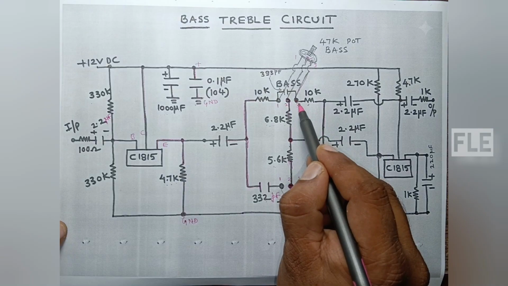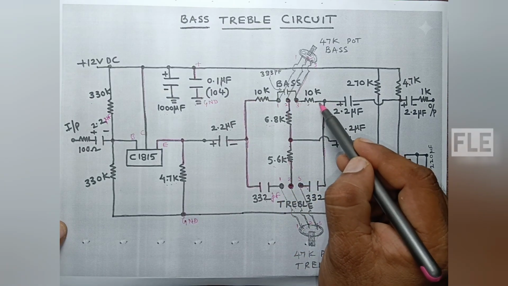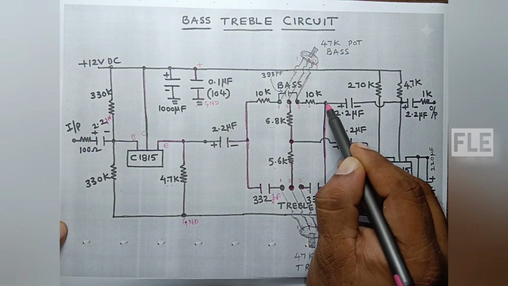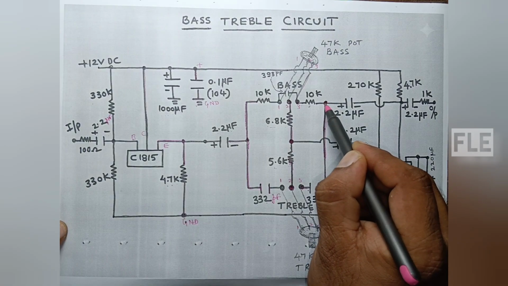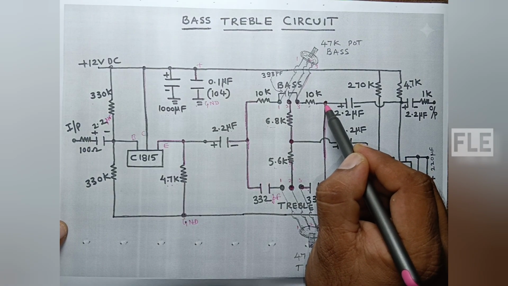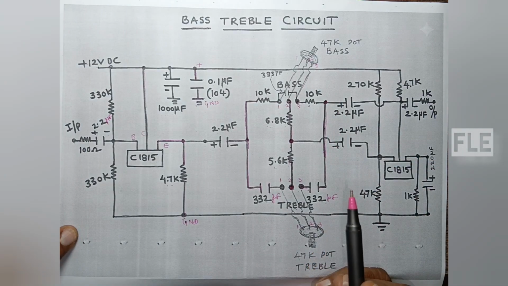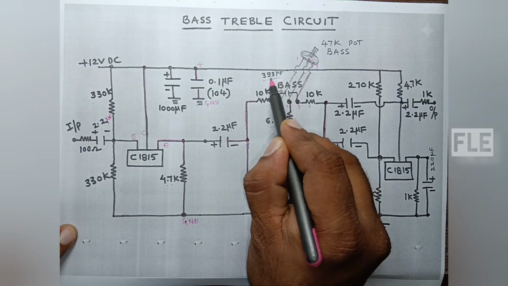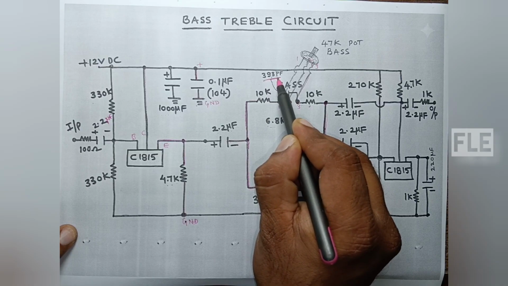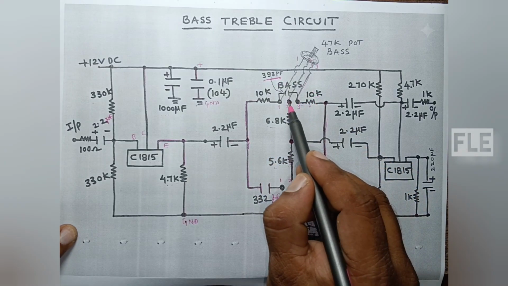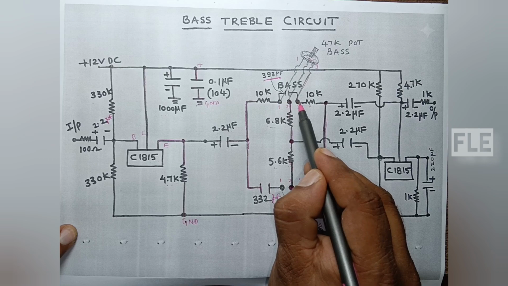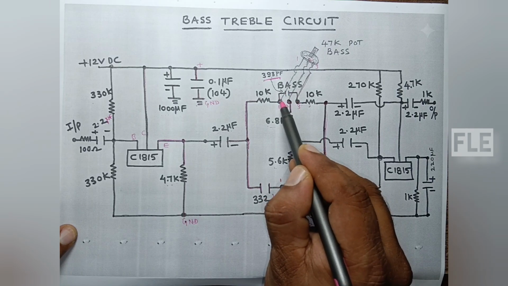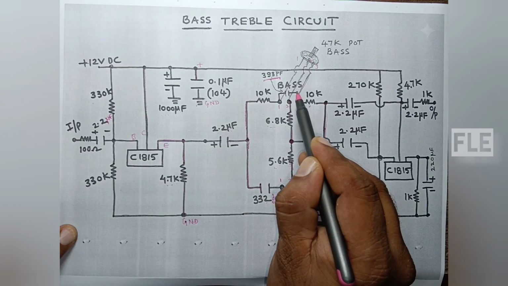A 47K potentiometer is used as the bass controller. The 332 PF and 10K resistor are connected. Now, 393 PF is connected between terminals 1 and 3 of the bass controller.